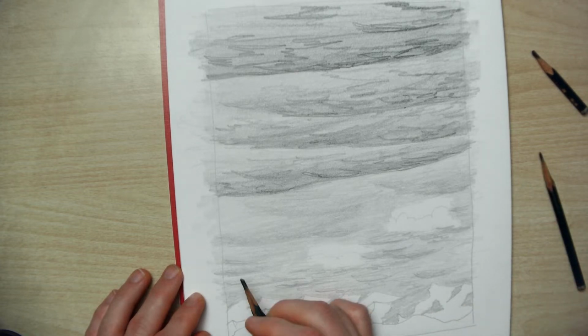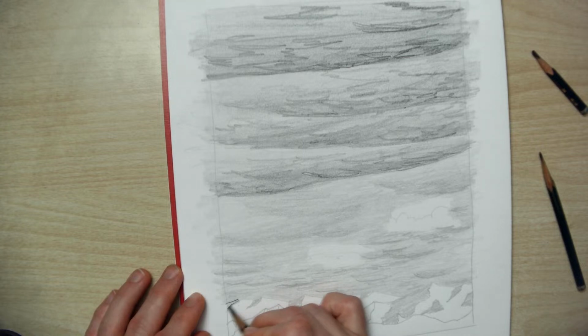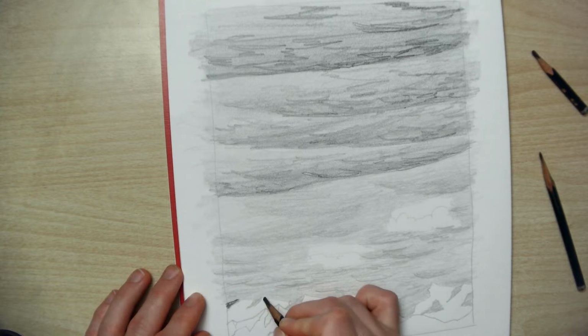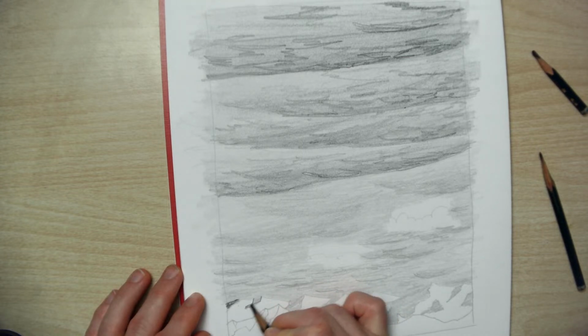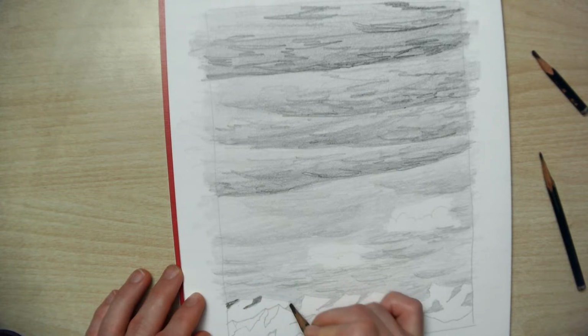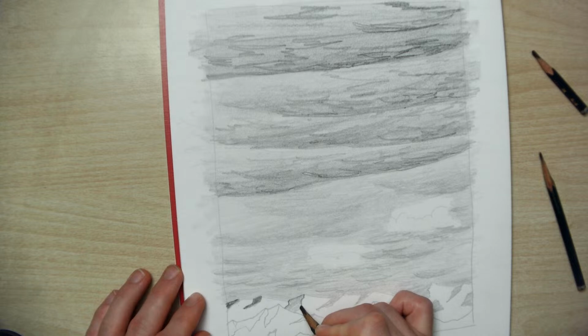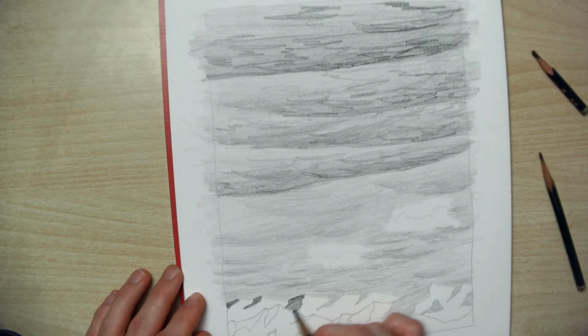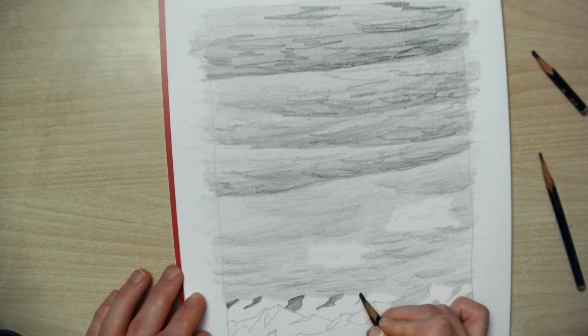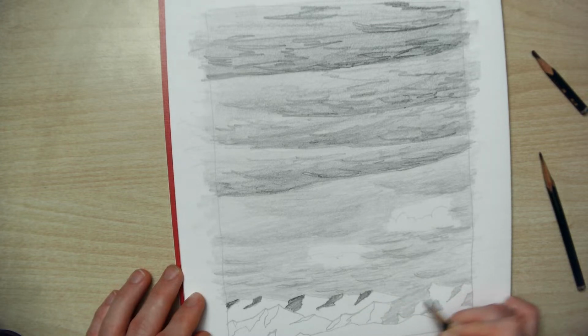I kind of want those mountains to be darker than the clouds. So let me switch to the 3B pencil right here. Get a good contrast between those clouds and the mountains.